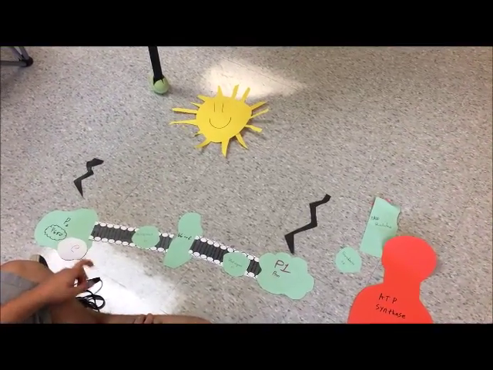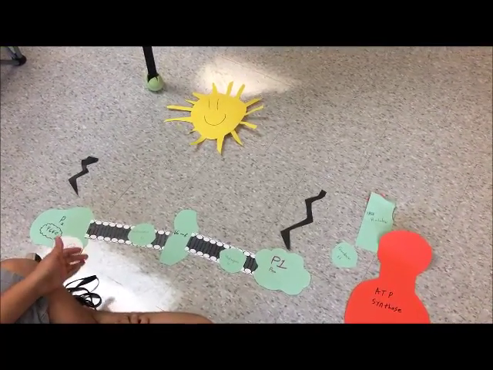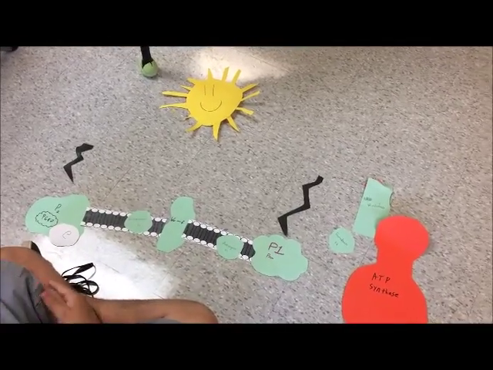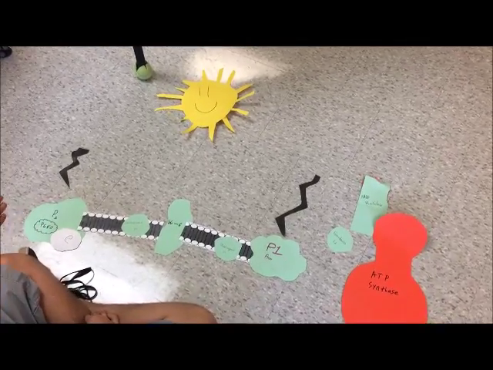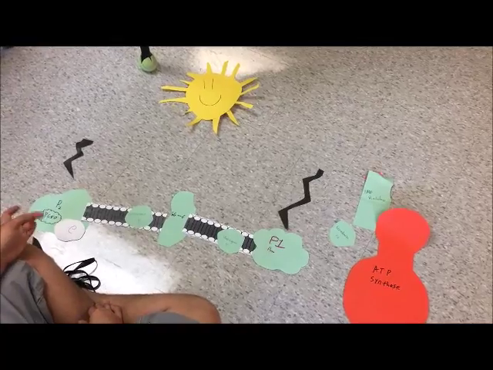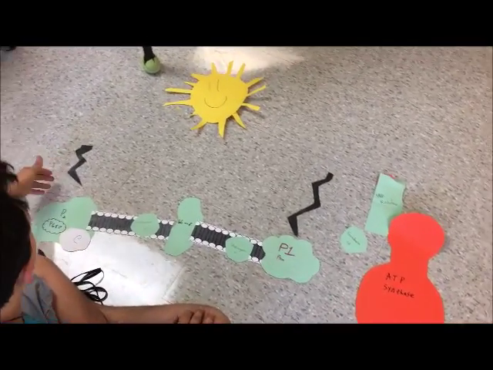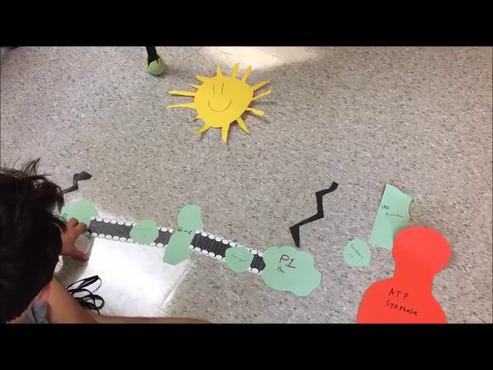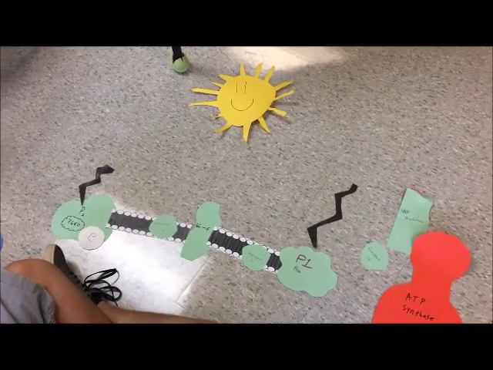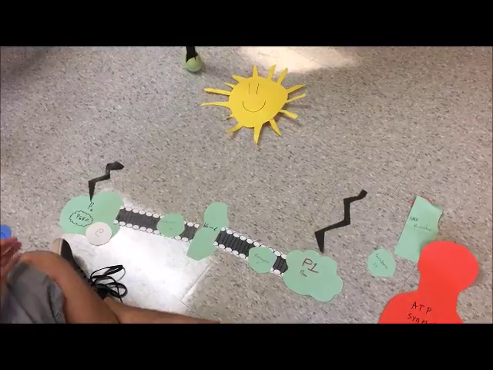This is called stage 1, also known as the electron transport chain. First we start at photosystem 2. Even though it's the first photosystem, this is called photosystem 2 because it was discovered second. First we begin with the light exciting the electrons. And this is also called the primary electron acceptor.